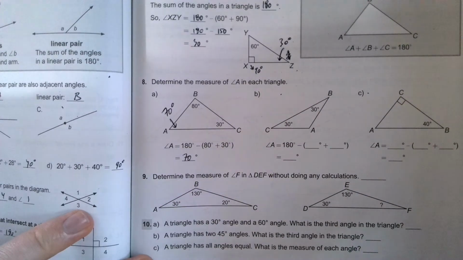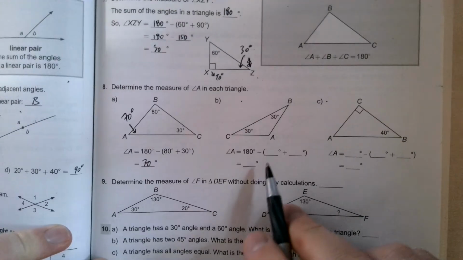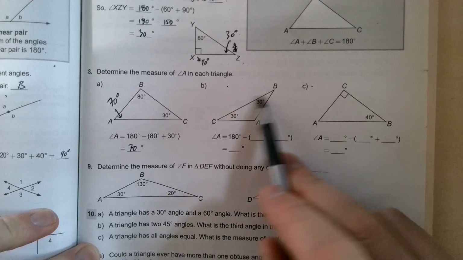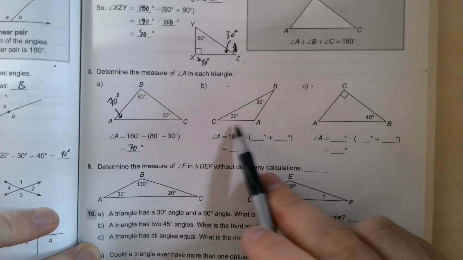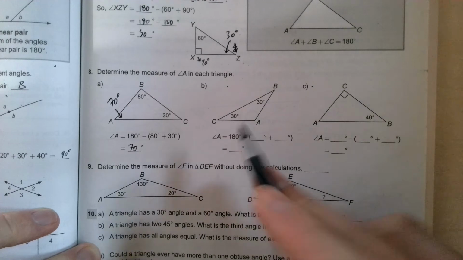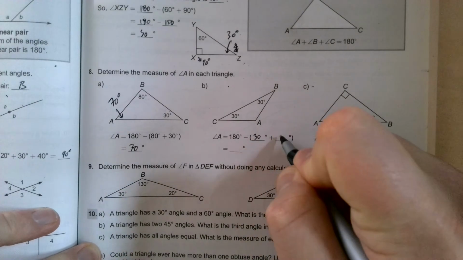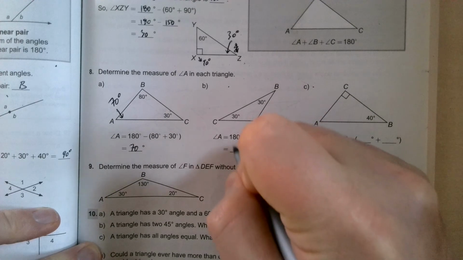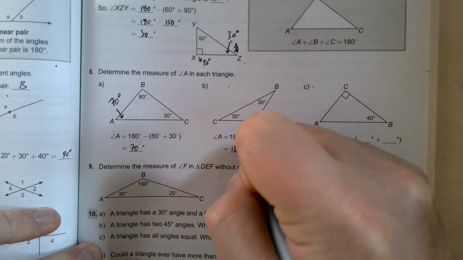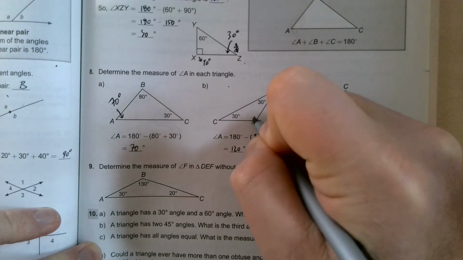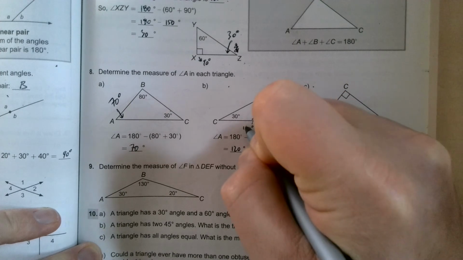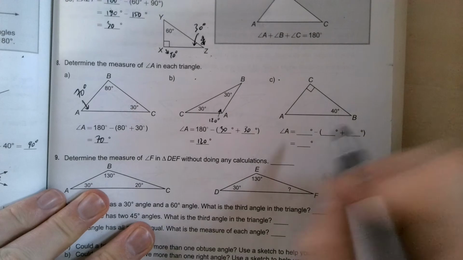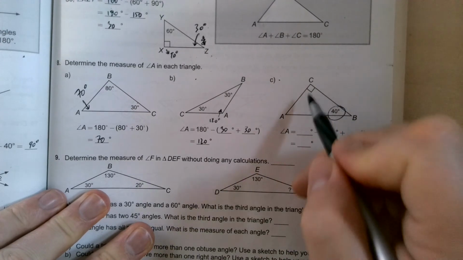70 degrees. Next one. Now they're taking some information away from us, and we have to do a little bit more work. We know that every triangle is 180 degrees. They've given us two of the measurements, which is 30 and 30. Add those together, we have 60, and 180 subtract 60 is 120. That means this right here is 120 degrees.